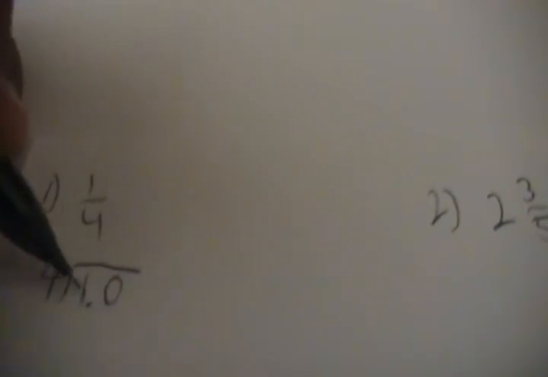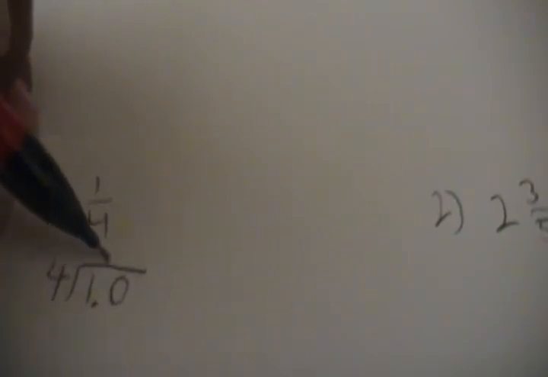Because 10 is bigger than 4. So where we put the decimal point, we're going to put it on top here, and then now we divide 10 by 4. Now 4 goes into 10 2 times, right? Which gives us 8, and what's left over? We have 2. Alright, now we can keep going.